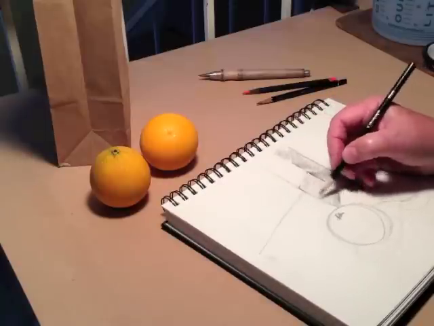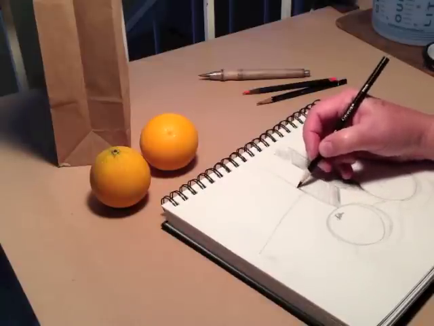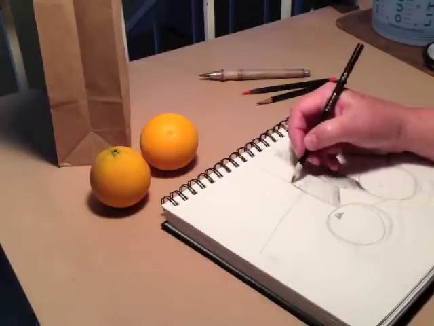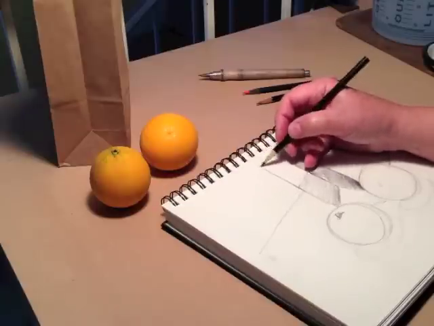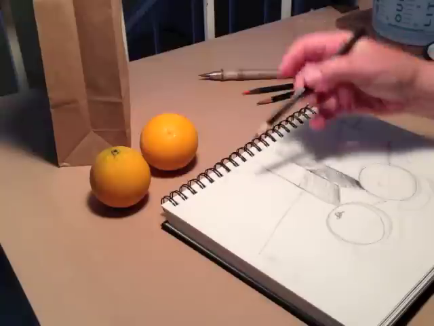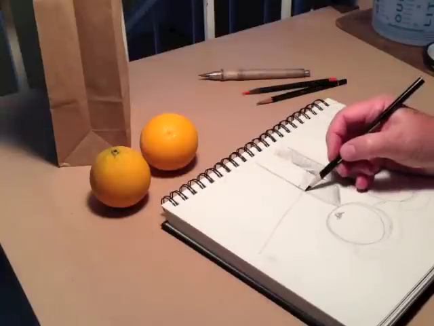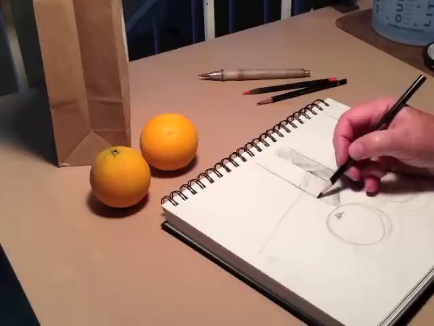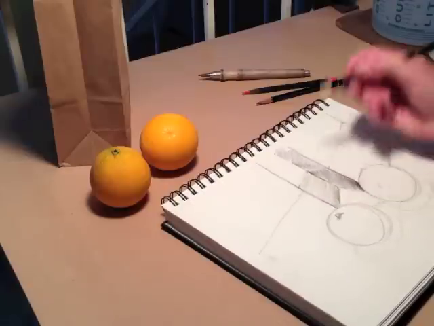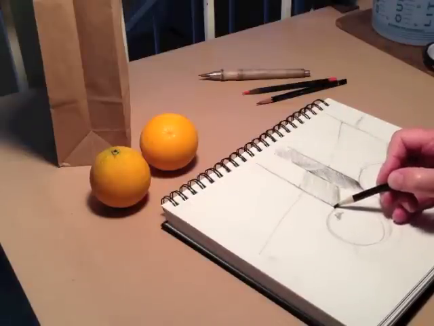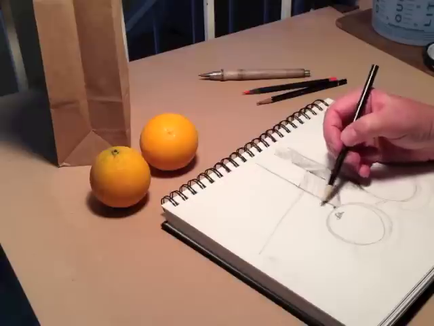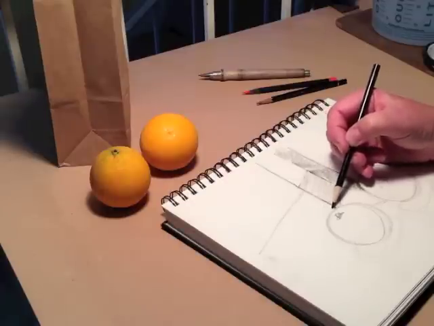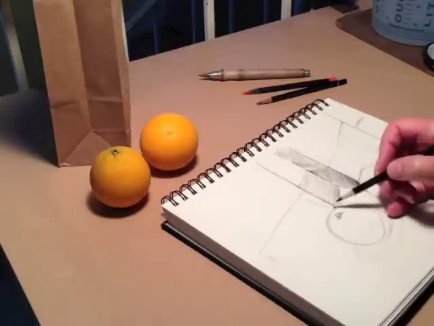I'm going to detail that contour right there. It's got a little bit of a pinch. Then I'm going to go on up to describe this edge. And there's a little bit of cast shadow going, well, it's more like that direction.